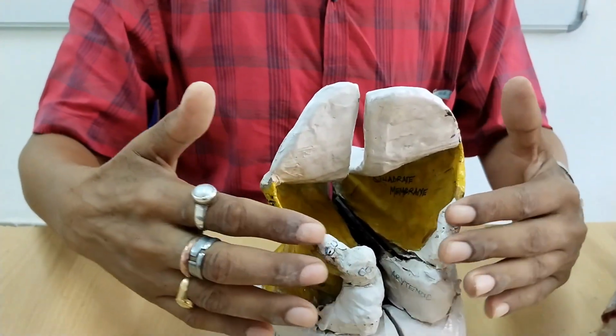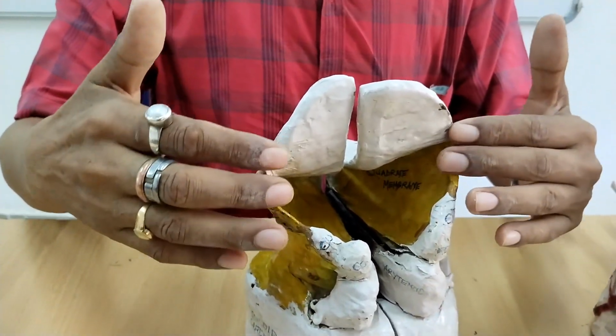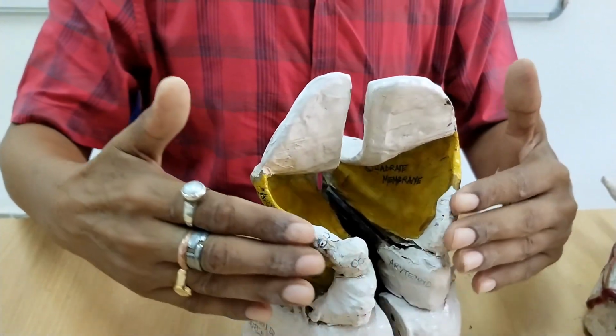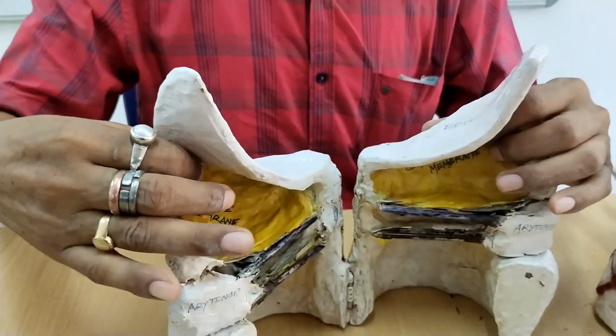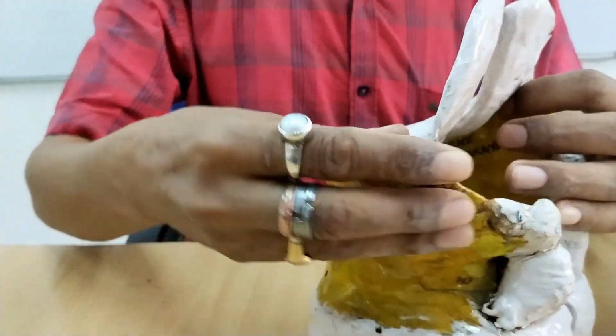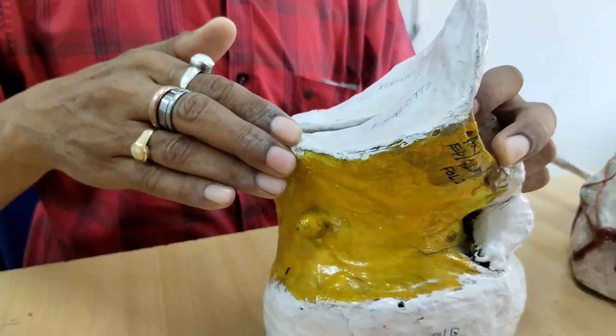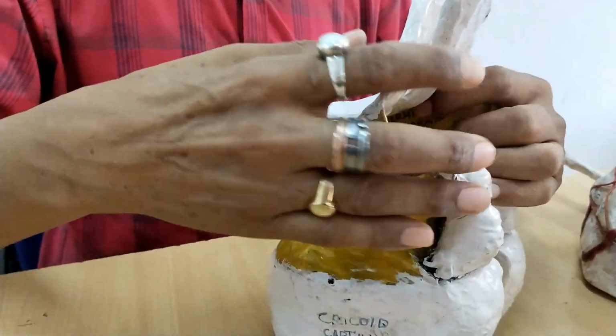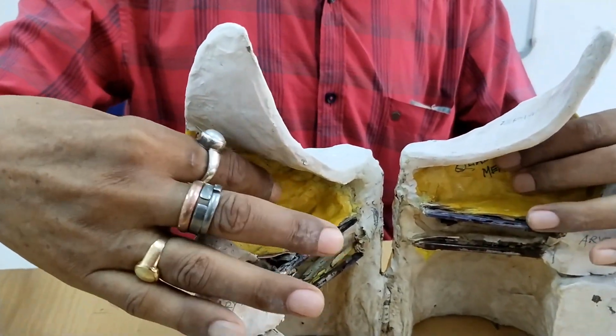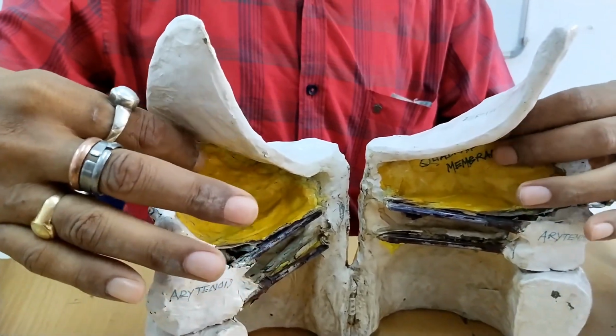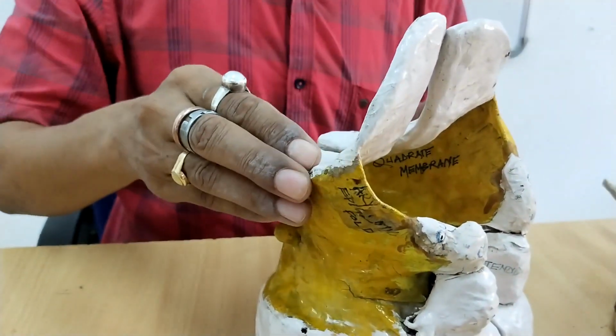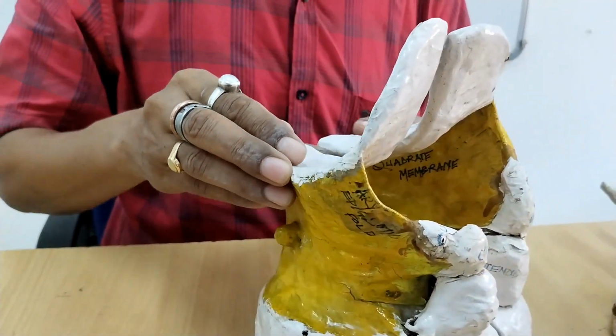This is the free side, called the aryepiglottic fold. The posterior side is free, the aryepiglottic fold. The upper border of this quadrate membrane is attached to the lateral border of the epiglottis.